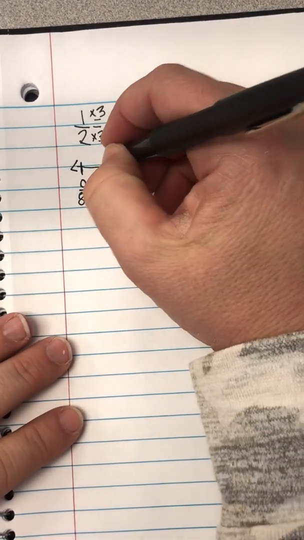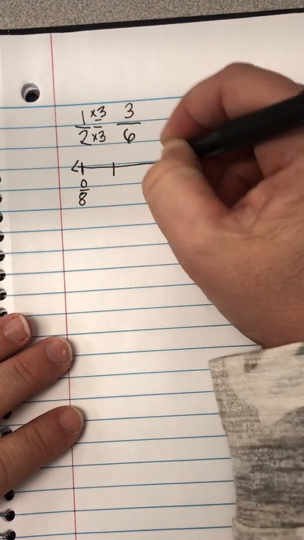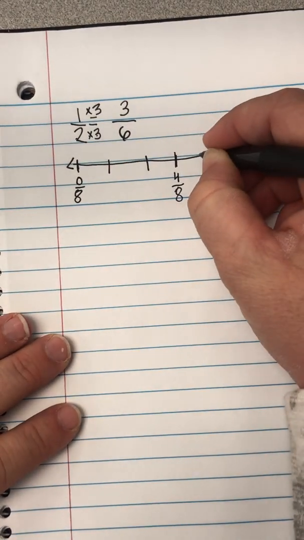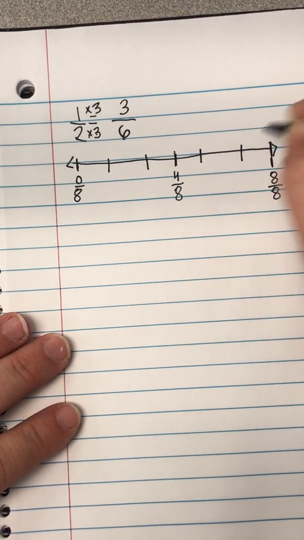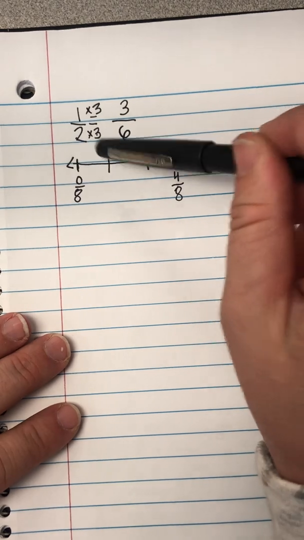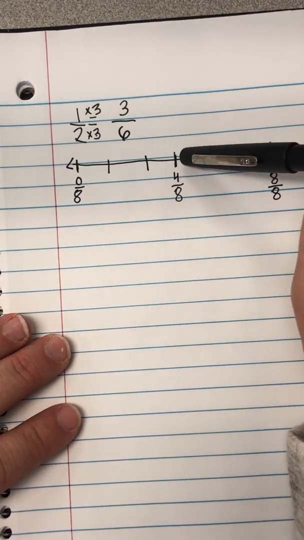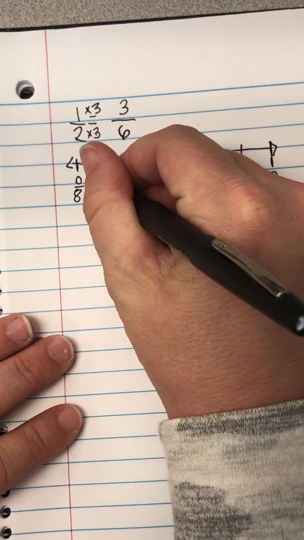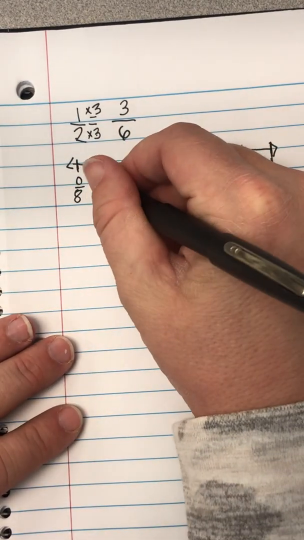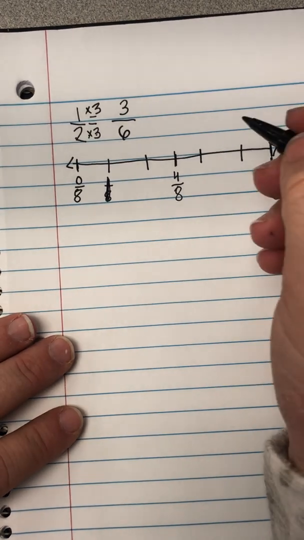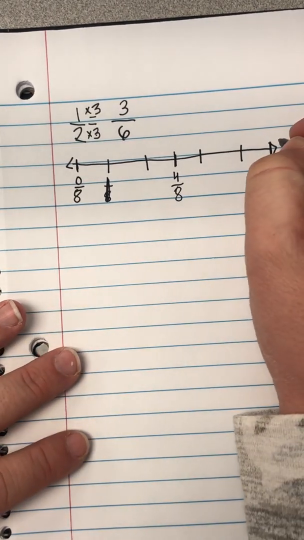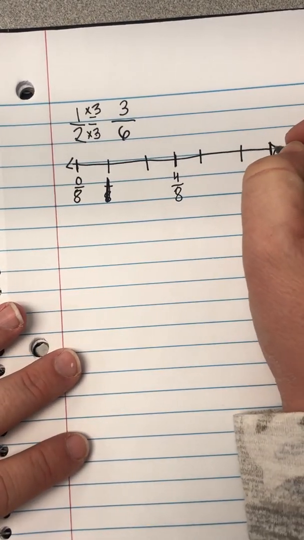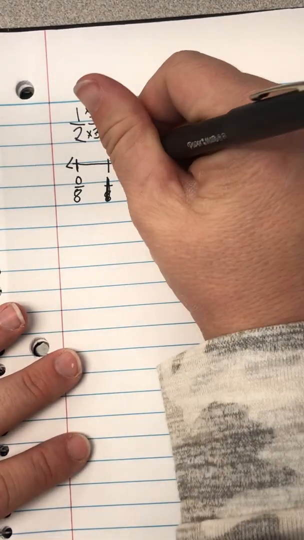And then I would have to split this one in 2 other pieces, because there needs to be 8 segments. So 1, 2, 3, 4, 5, excuse me, hold on. 1/8, I did that wrong. Please excuse my dear Aunt Sally. Needs one more line on each side.